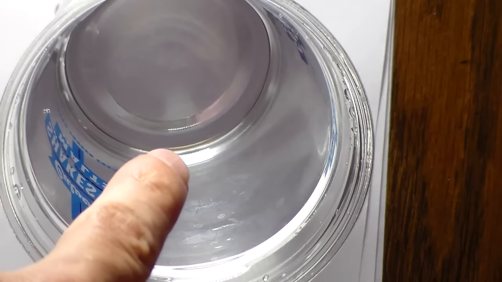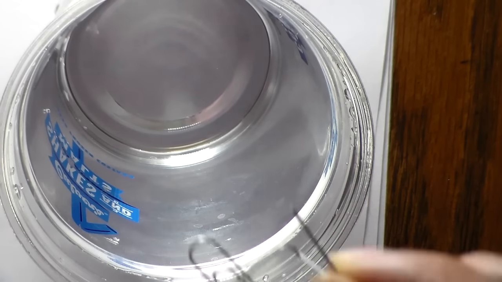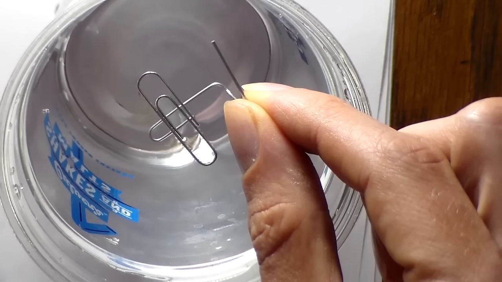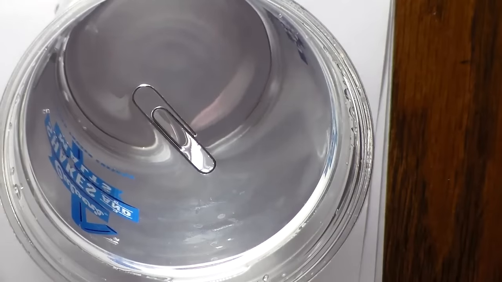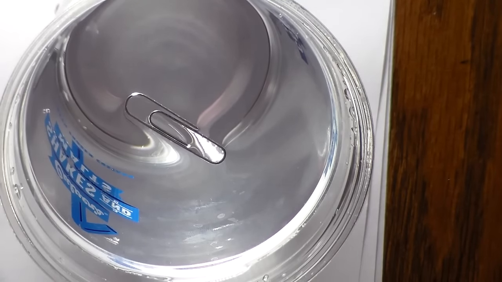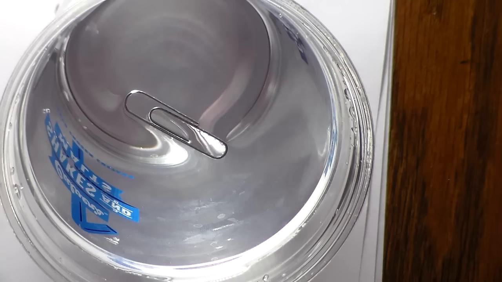Okay, so what we have here is just a regular old glass of water, and we're going to put a paper clip on top just to demonstrate how the surface tension can actually hold this thing up. And there you go. Now the paper clip, which is made of steel or aluminum, is actually much more dense than the water, but it is floating there.